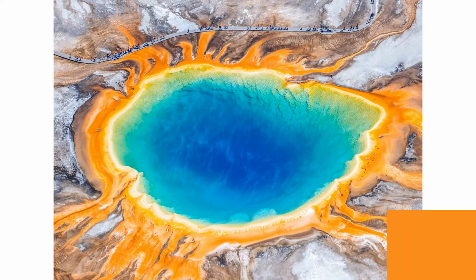This is an aerial view of a hot spring at Yellowstone Park, and you can see that people can walk right alongside it, so they get pretty close, even walking over it at some point. And I'll tell you as a hint that the different colors around the outer edges of the pools are made by the different species of bacteria that live in this very hot, very acidic environment.